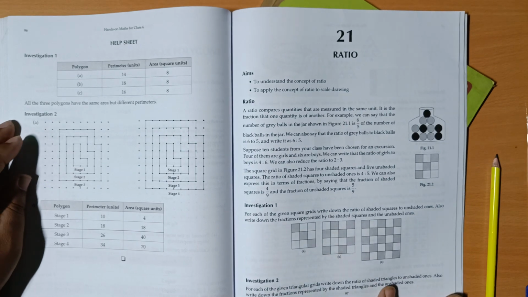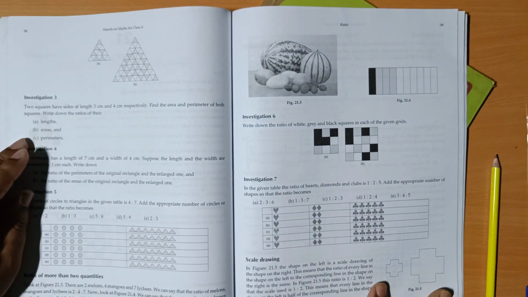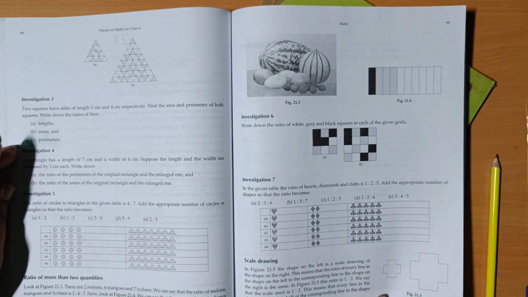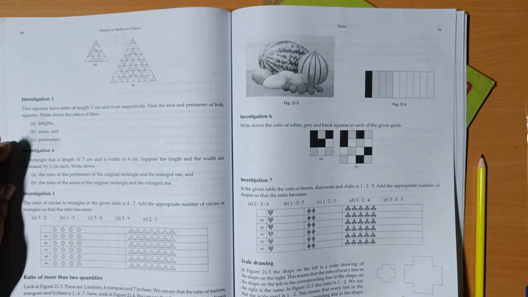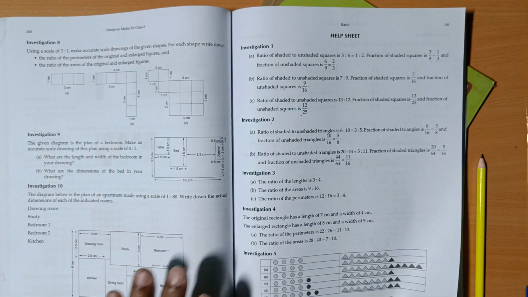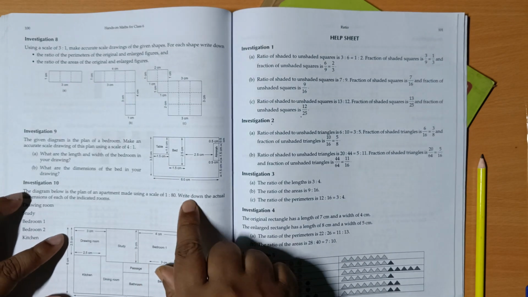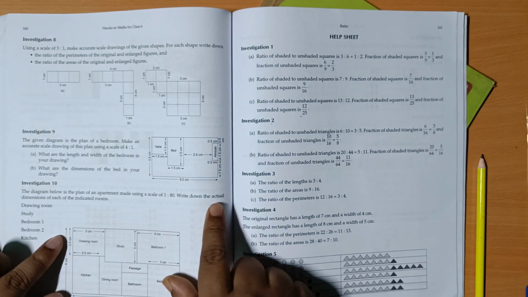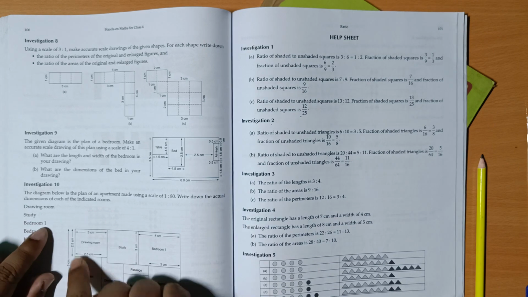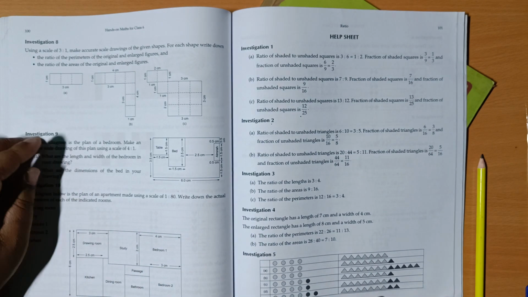Then we have the concept of ratio. Again, very practical, activity-based questions are given over here. Say for example, you see the plan of an apartment made to a scale of 1 to 80. So write down the actual dimensions when you are already seeing the indicated rows. This is a very practical question.